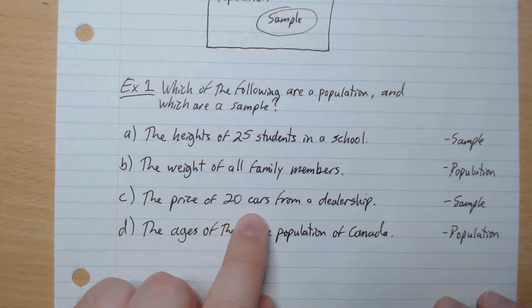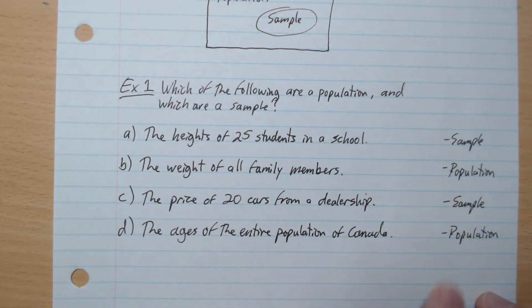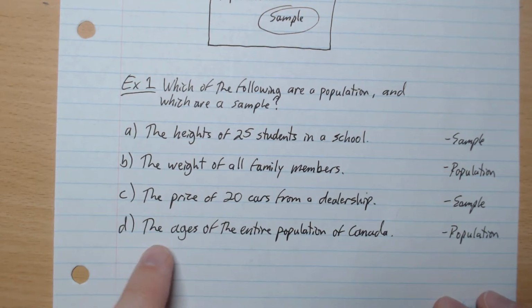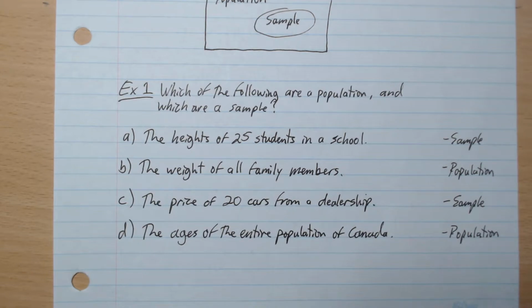The price of 20 cars from a dealership, okay, so that's a sample. You're not counting all of the cars, but just 20 of them. And D, the ages of the entire population of Canada. Well, that is a population.